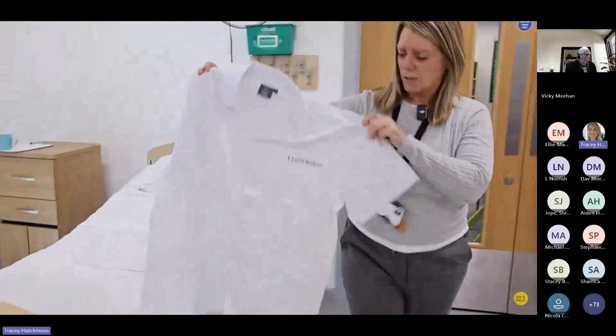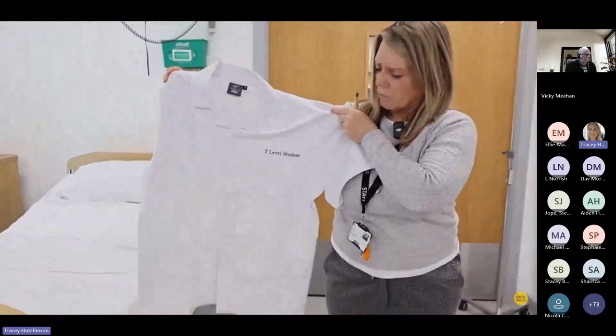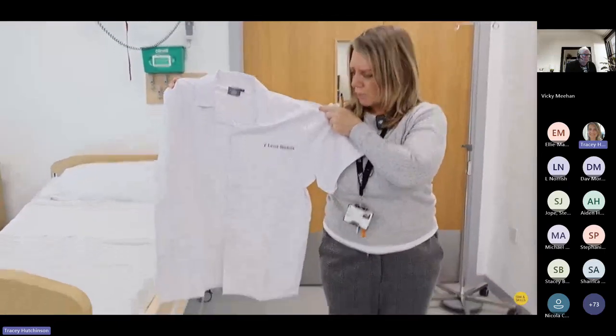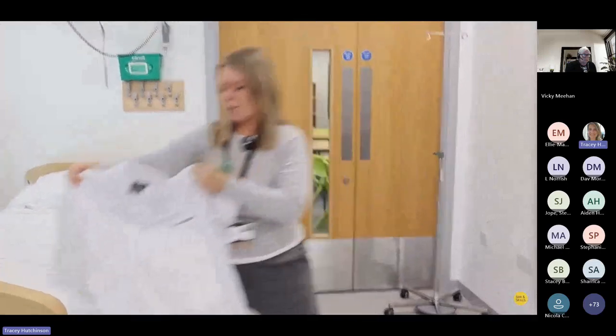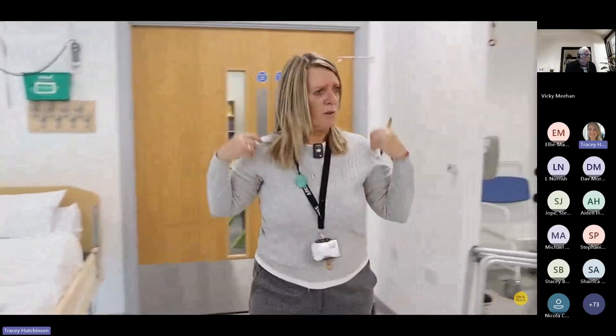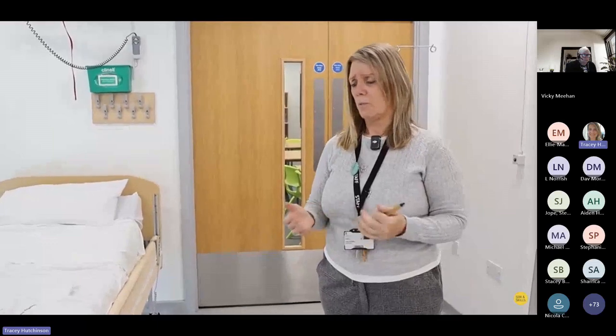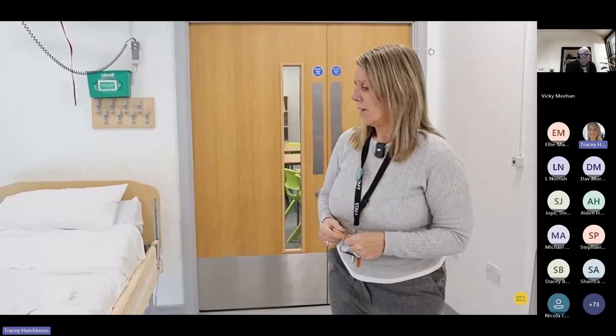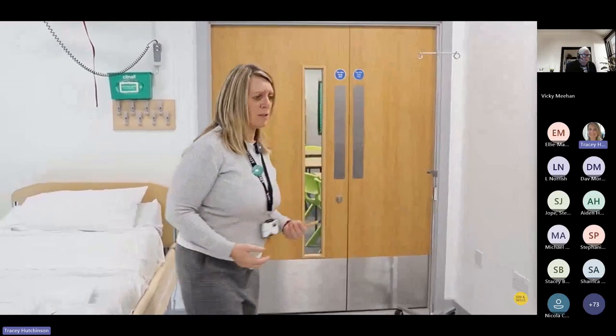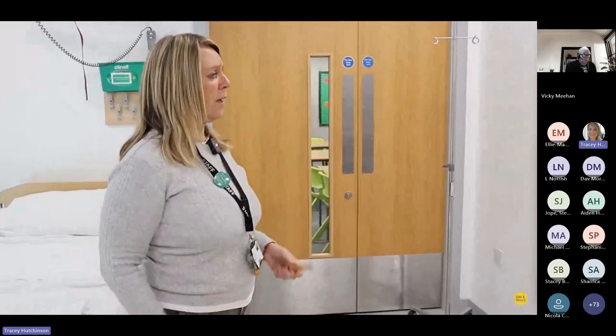So we have the tunics, all of them have a tunic and it says T-level student on it. So when they're in here doing their clinical skills, in their practical, they are professionals. They're all in their tunics, as is Yvonne, who is our trained nurse who delivers the clinical skills practical sessions. So it's a very professional standards, expectation-wise.